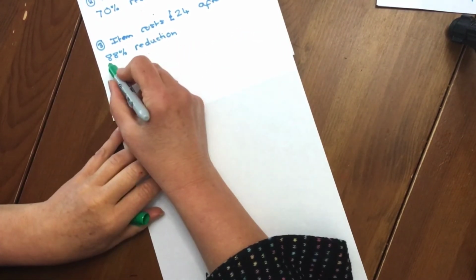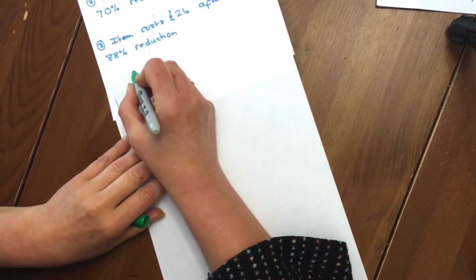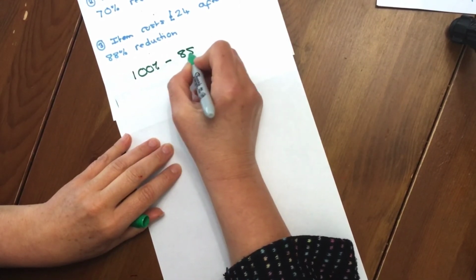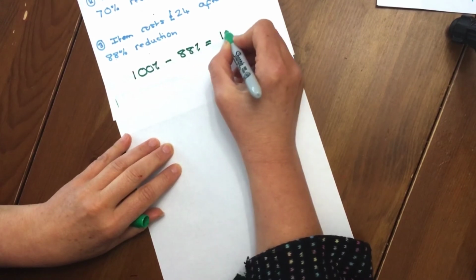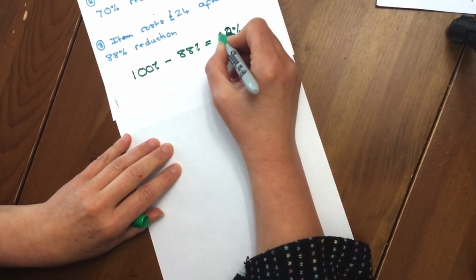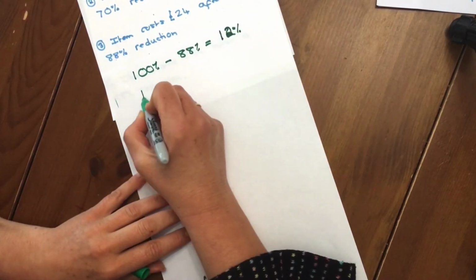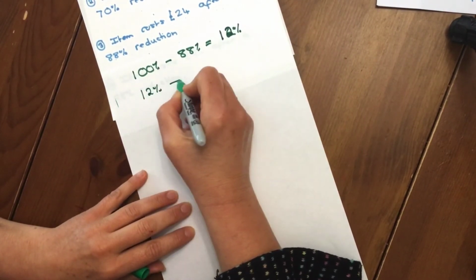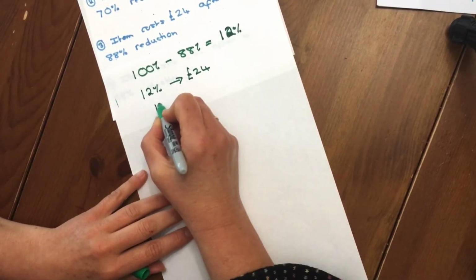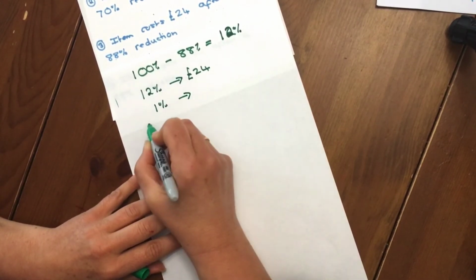Okay, we've got an 88% reduction. So 100% go down 88%, we'll get 12%. Okay, so 12% is equal to £24. So I'm going to find 1% and I'm going to find 100%.